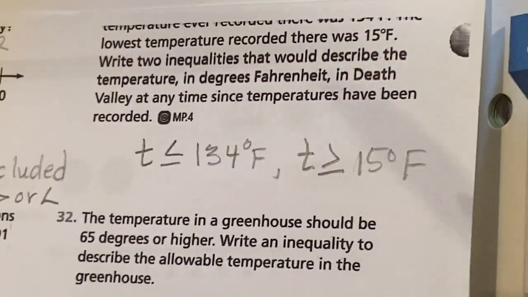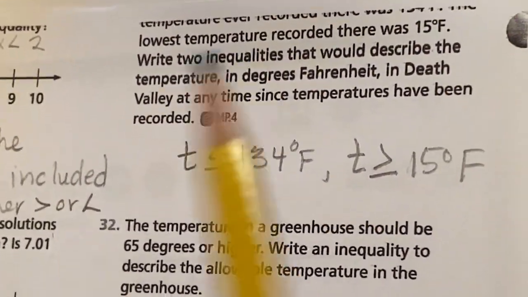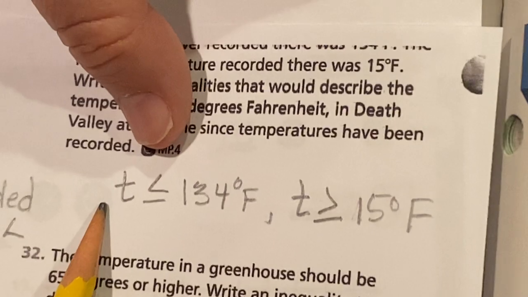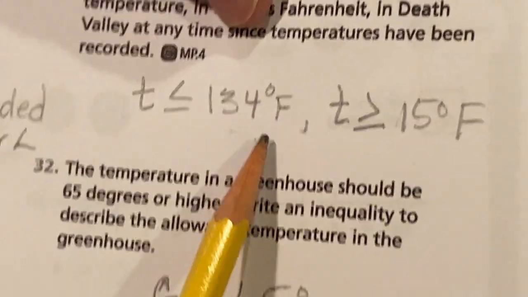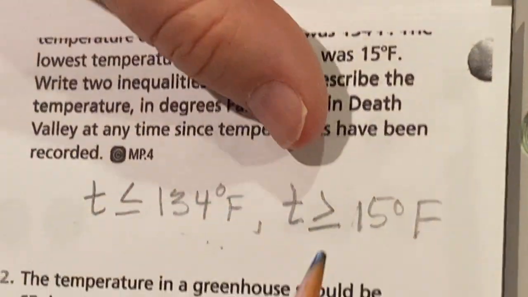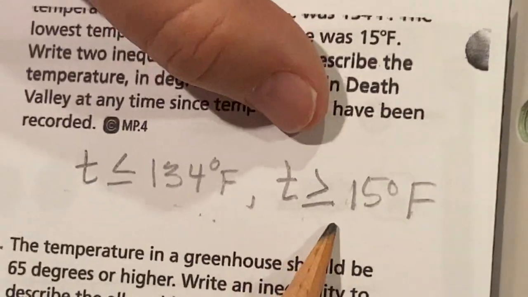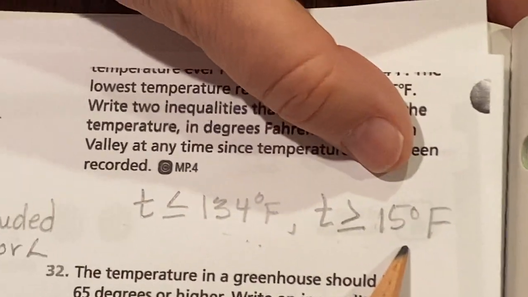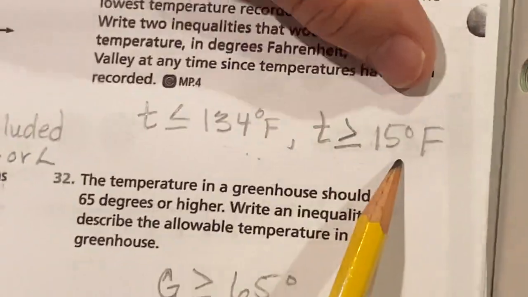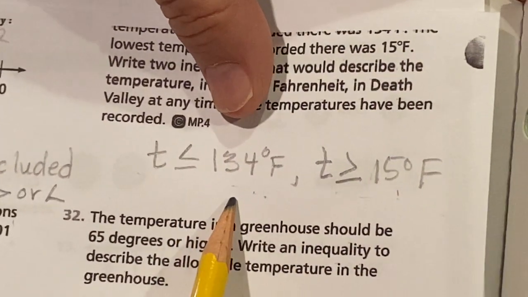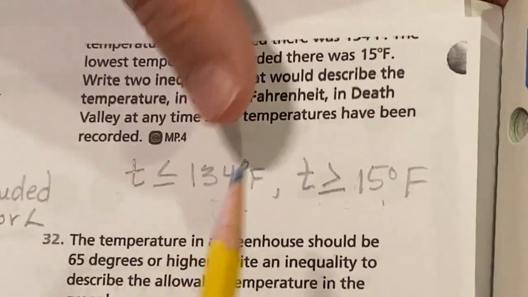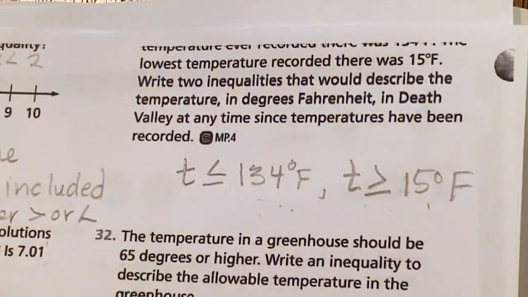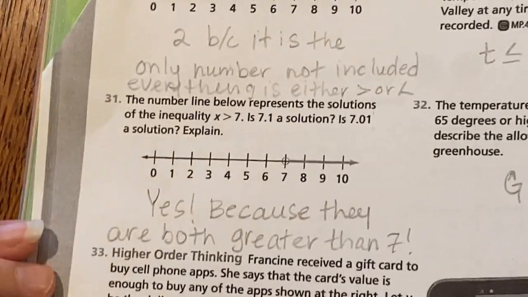So the temperature in Death Valley is less than or equal to 134 degrees Fahrenheit. The temperature is also greater than or equal to 15 degrees Fahrenheit because 15 is the lowest, 134 is the highest. Make sense?